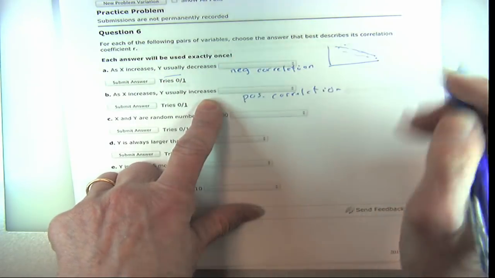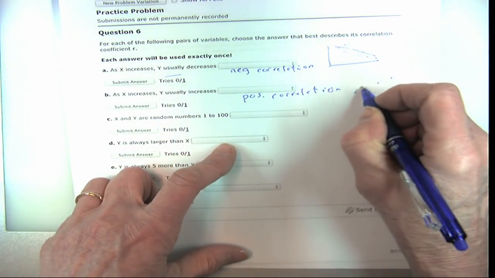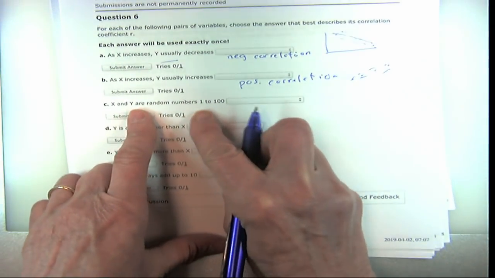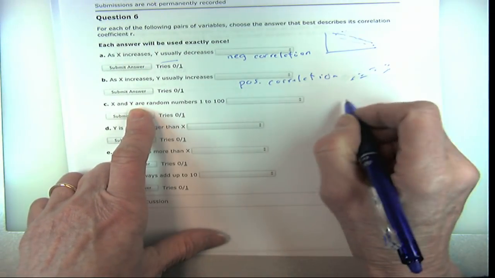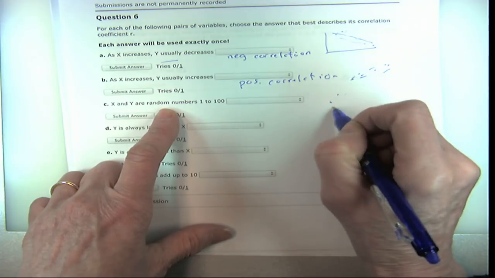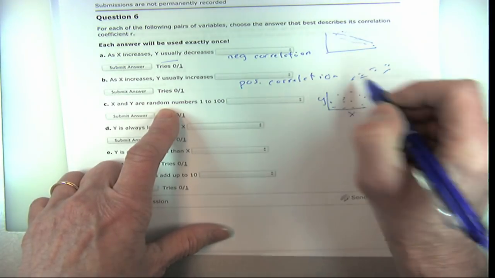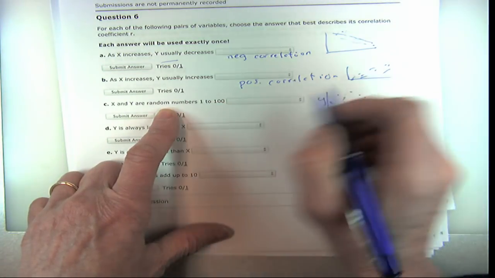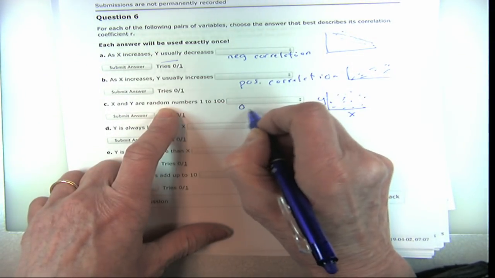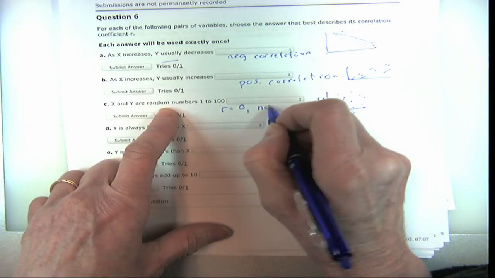It slopes up. Now, if they're random numbers, then it's just no correlation. Here's x and here's y, no correlation, right? So r equals 0, no correlation.